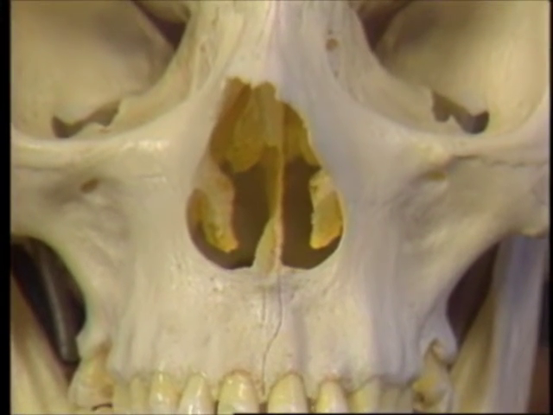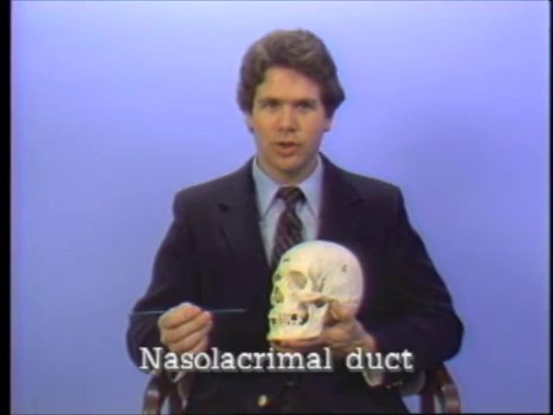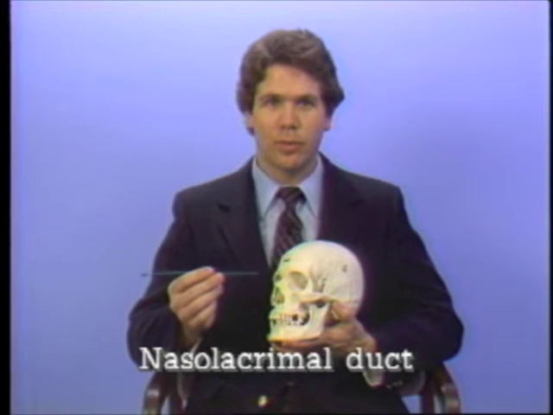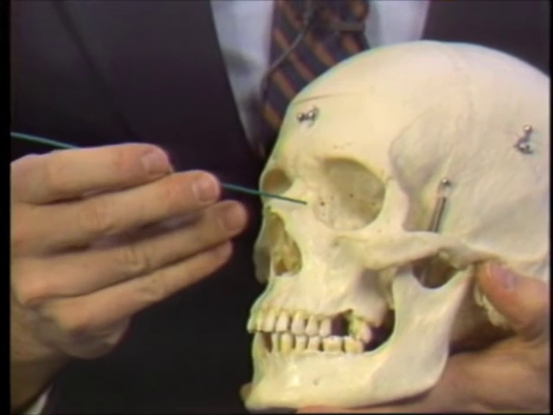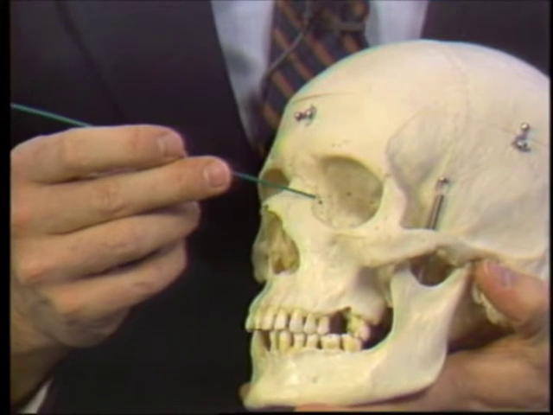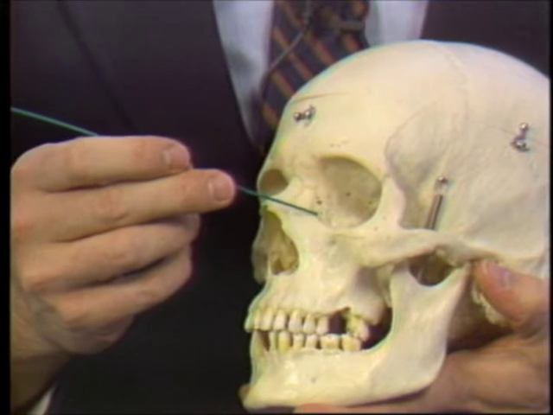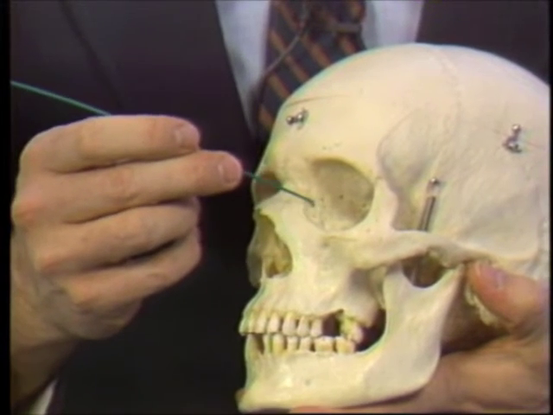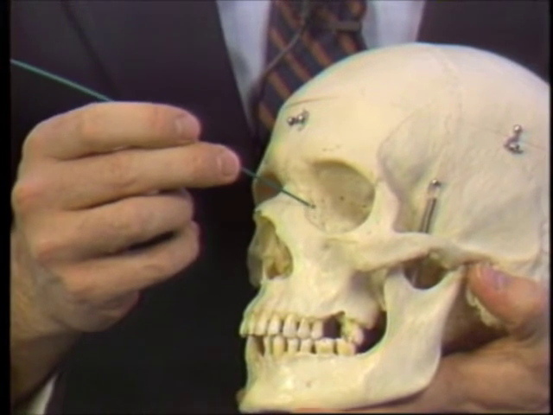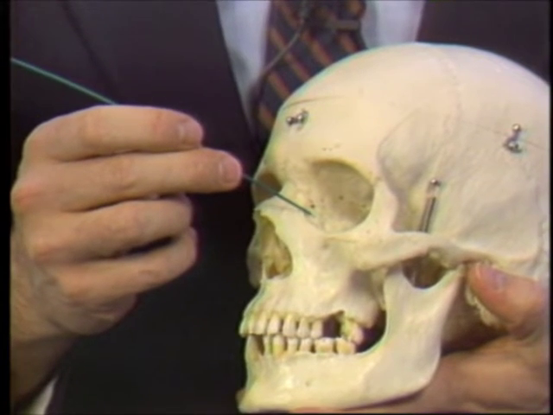The last relationship I'd like to review before we disassemble the skull is the relationship of the nasolacrimal duct to the inferior meatus. Now, the tear duct drains into the lacrimal sac, which sits in this little fossa. Now, there are ethmoid cells immediately below this depression.